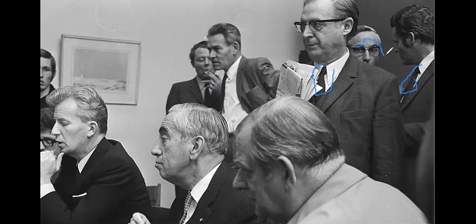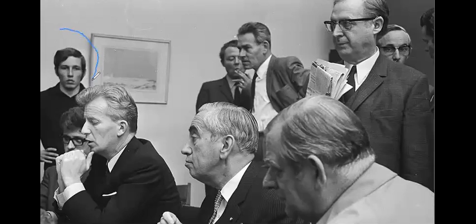This person seems to be one of two people that are actually looking at the camera. We appear to have these two, this very young man and this older gentleman right here, this older man, who are looking at the camera apparently. This guy's wearing glasses, and he seems to have been taken by surprise.